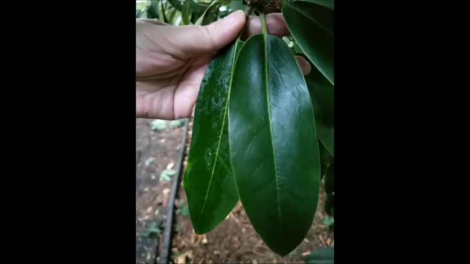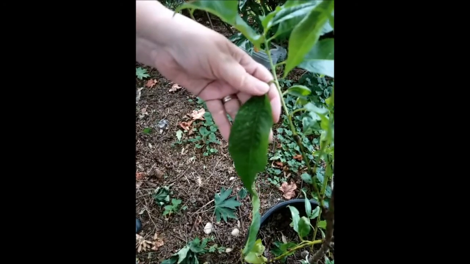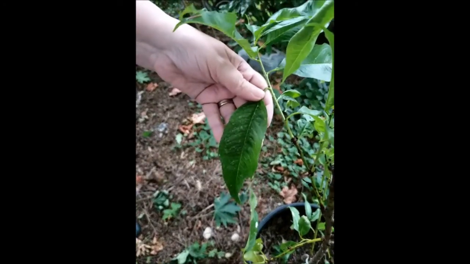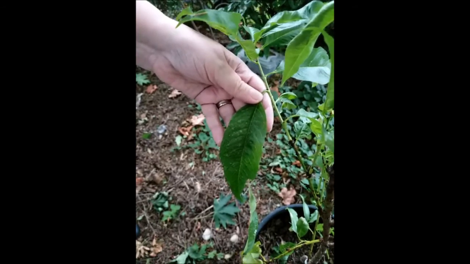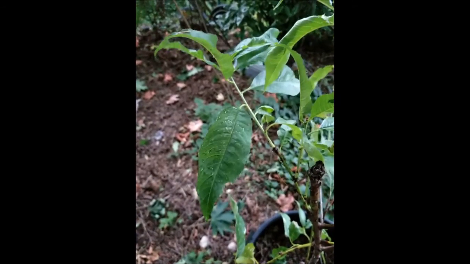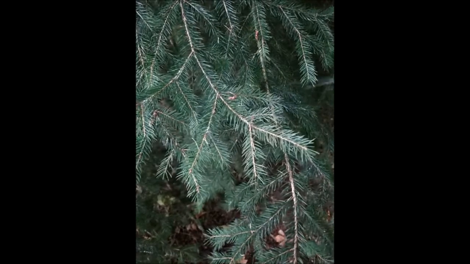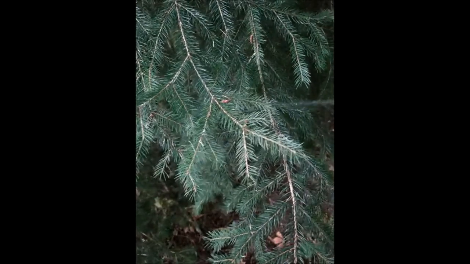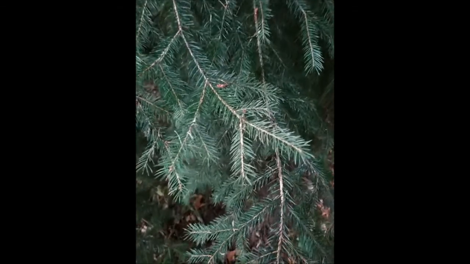You can see it on these rhododendrons or this nectarine leaf. The leaves channel the water to where the roots are. This is true of the spruce trees as well. It's a little harder to see on the spruce.